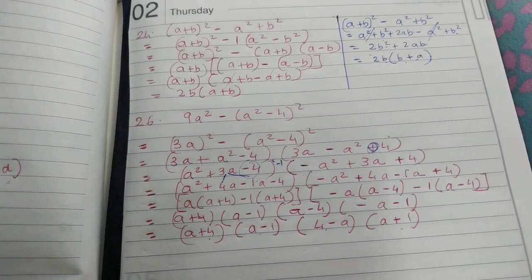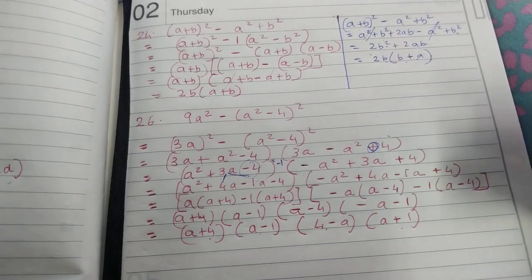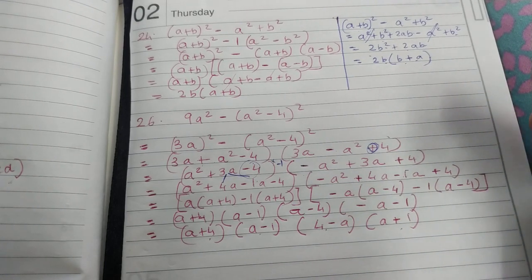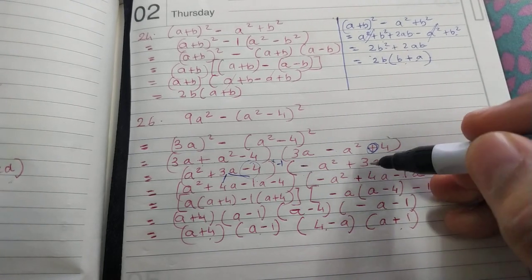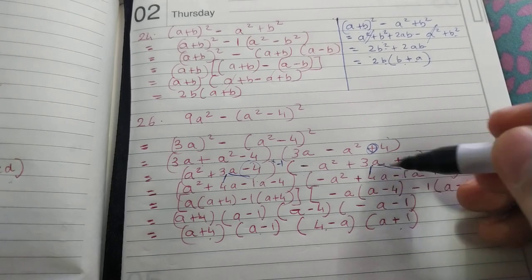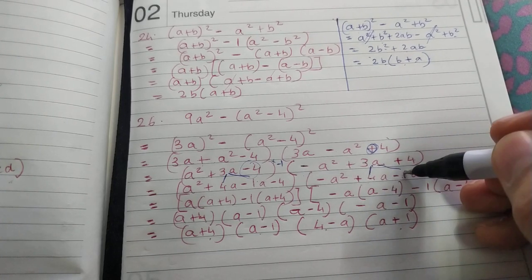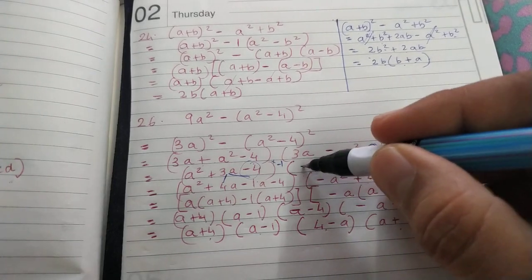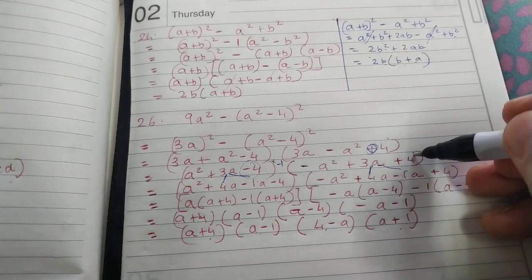But just for a change, let me solve it without doing that to show you what is the consequence. We'll get the right answer anyway. So here I'm going to split 3a into 4a and minus 1a once again, because 4 minus 1 is 3 and 4 into minus 1 is minus 4. Yes, because minus 1 into 4 is minus 4. So that's the product I was targeting.